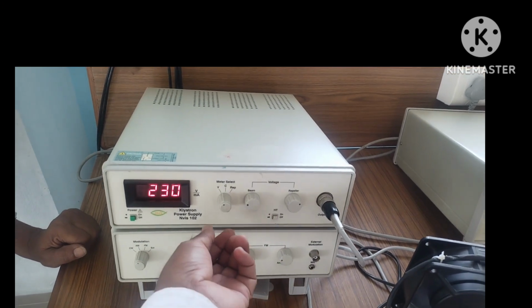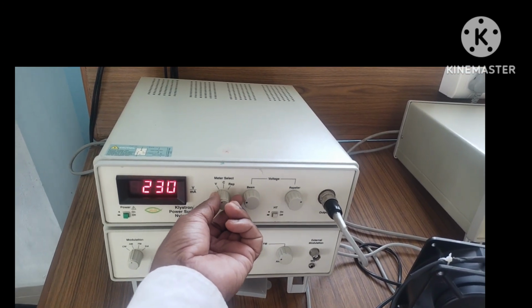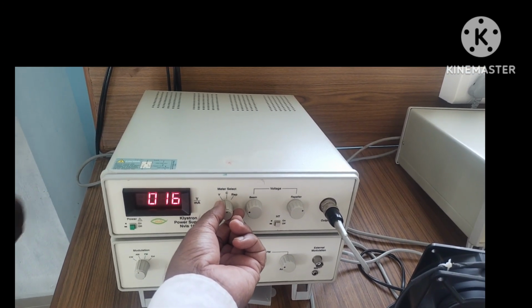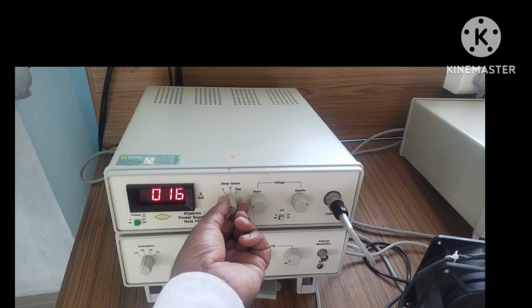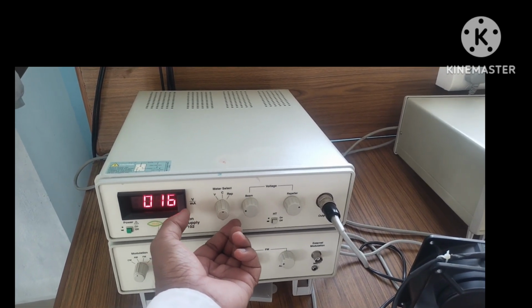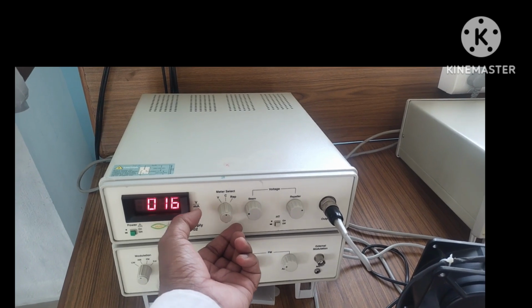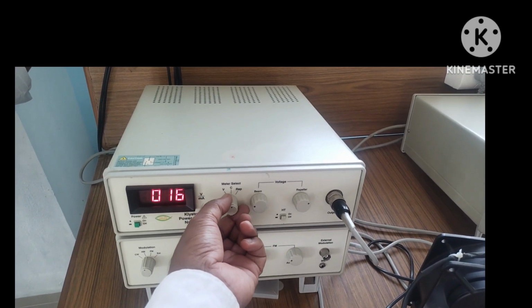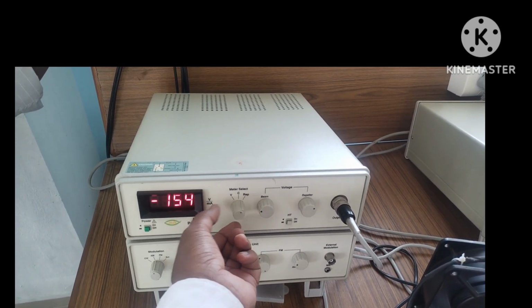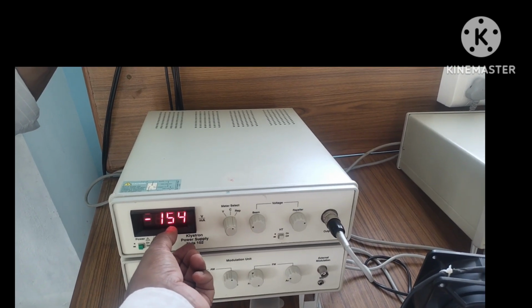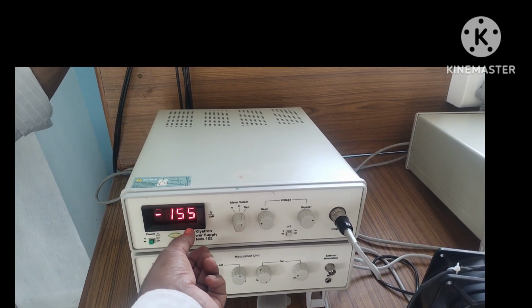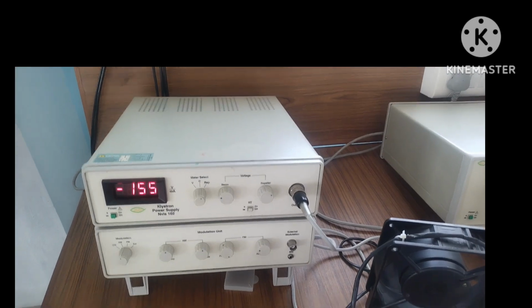Beam voltage 230. That current is to be noted. Then it has to be turned to the beam current, 16 milliamps as per this reading. It is 16 milliamps, to be noted. Later it is to be turned to the repeller, that also is to be noted. And then we can observe the square wave in the CRO.